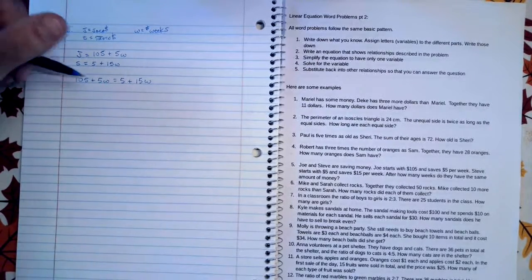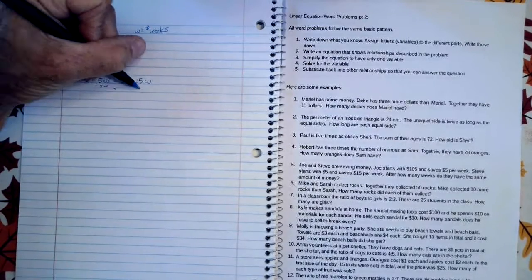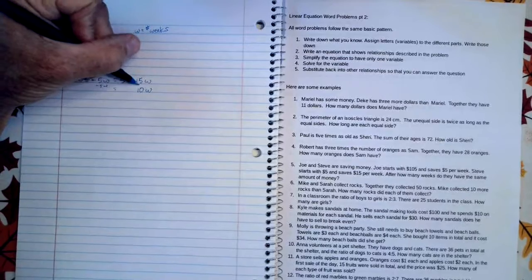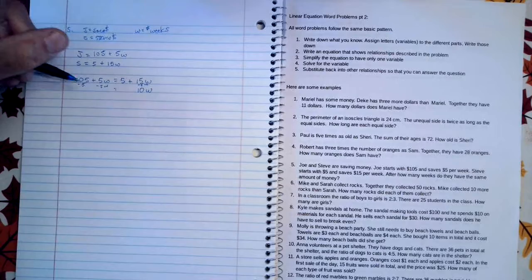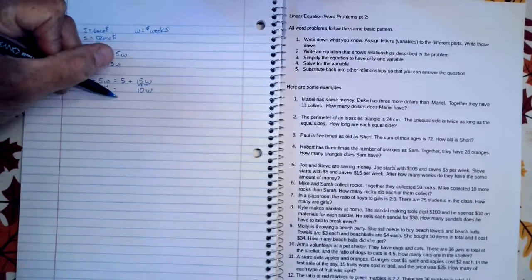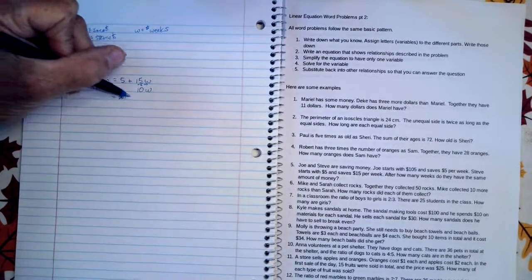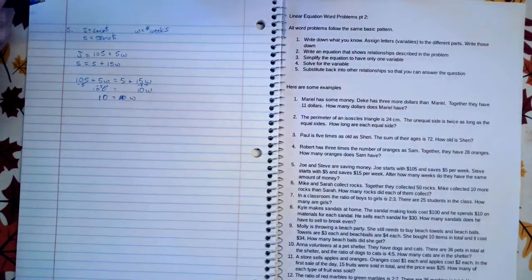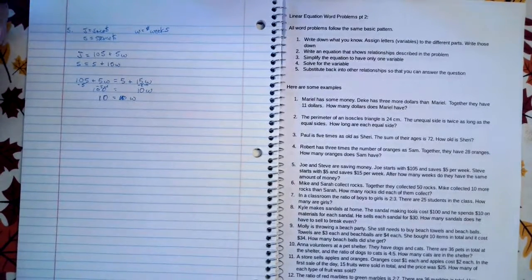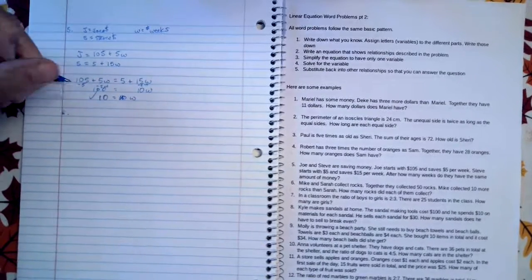Now I'm going to simplify this. Subtract 5W from both sides, and I get 10W over here. Then subtract 5 from both sides, and I get 100 over here. Divide both sides by 10, and I get W equals 10. Okay, so 10 weeks. The question asks how many weeks, and the answer is 10 weeks. Check, done. Number 6. I'm not going to say it.